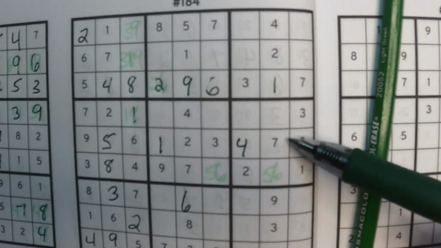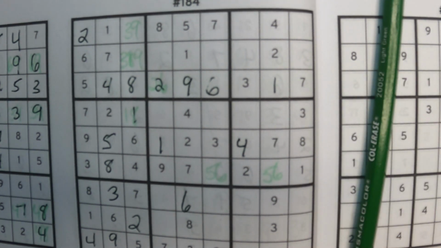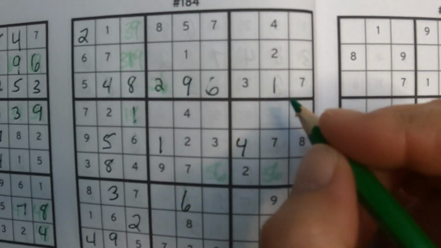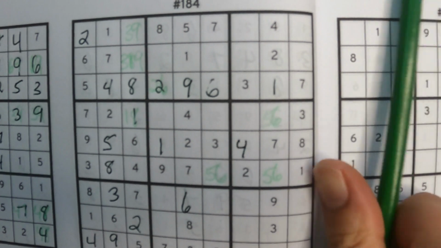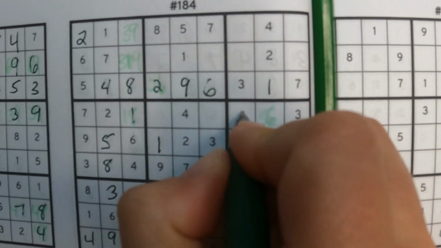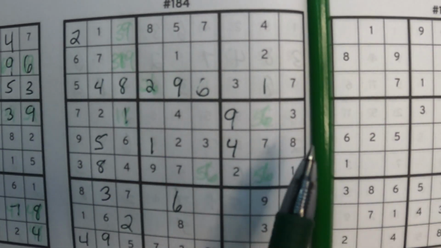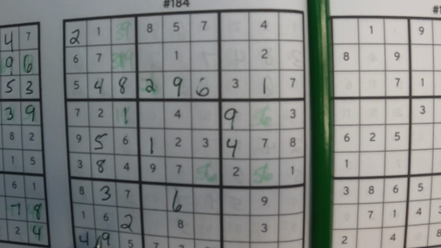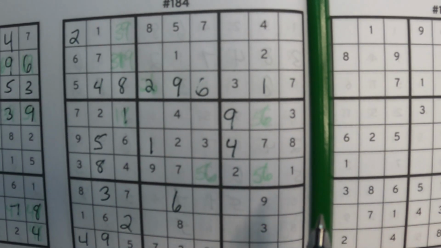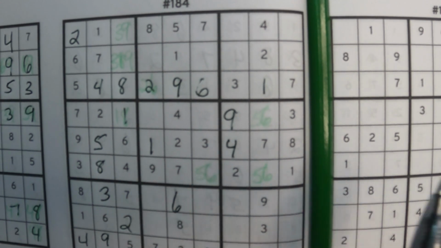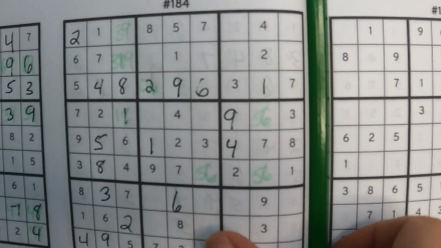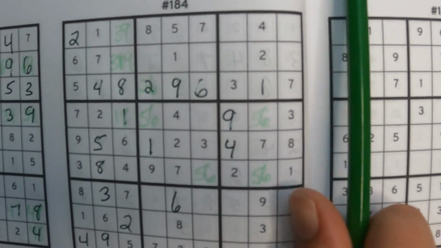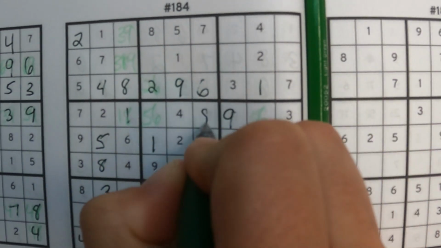For this box now, we're missing 5, 6, and 9. We've got a 9 here, so 5, 6. That means our 9 has to be here. For this box now, we're missing 5, 6, and 8. We've got an 8 here, so 5, 6, and that means that our 8 has to be here.